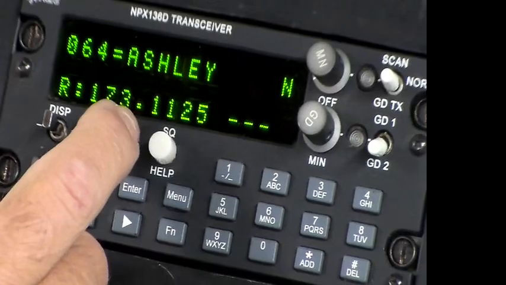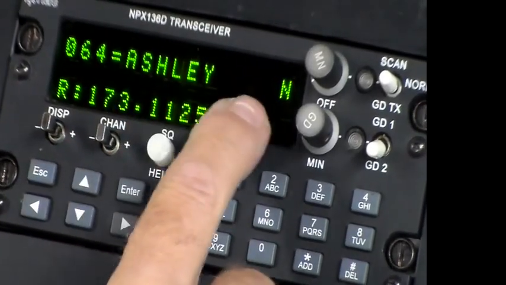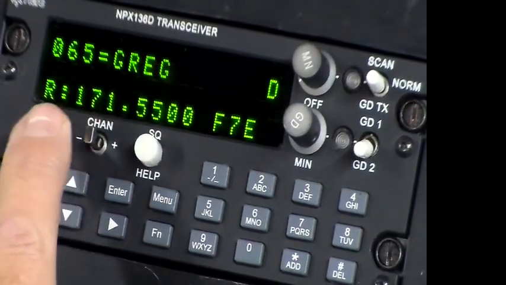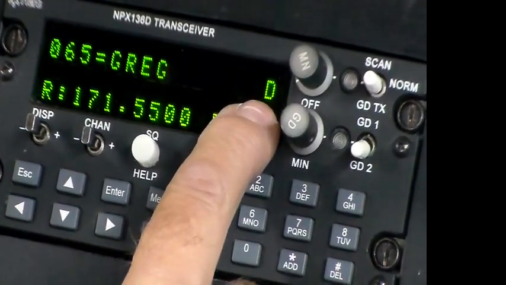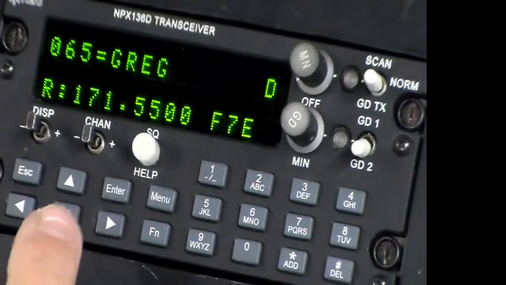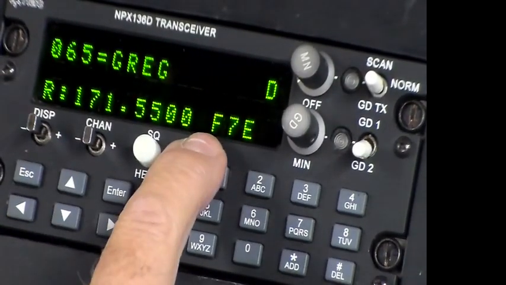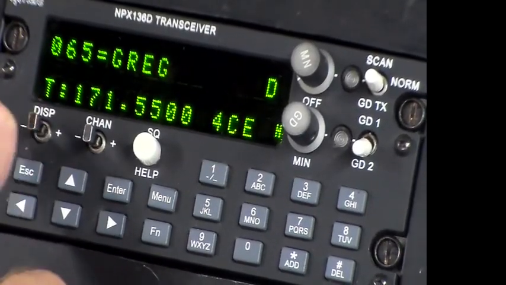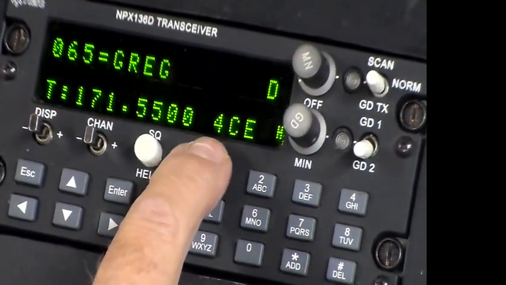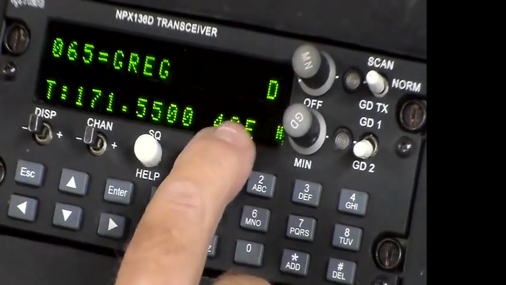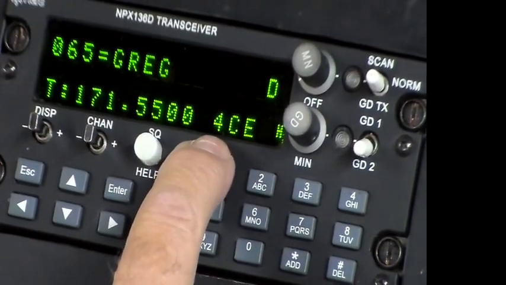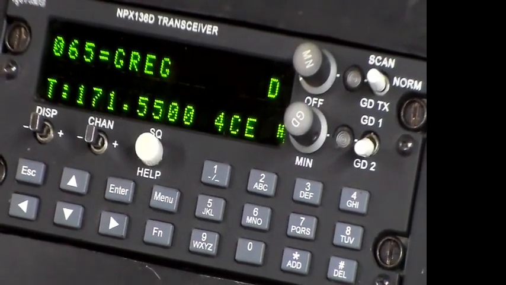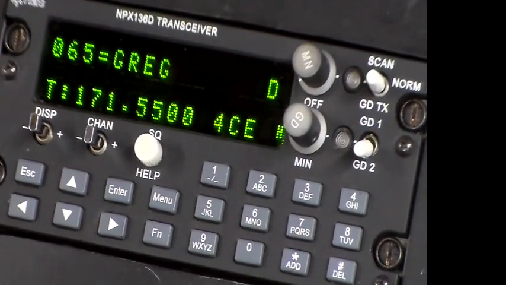I'm going to switch back to another frequency. This is an analog frequency and it's narrow, so it's got the N up there. We'll go back to the frequency we put in there. It's a digital frequency because we got a D. We also know it's a digital frequency because of this F7 Echo on the receive. We can click it over and see what's on our transmit, and we know it's digital again because of the D and the 4 Charlie Echo. That's the end of the programming for the digital frequencies.